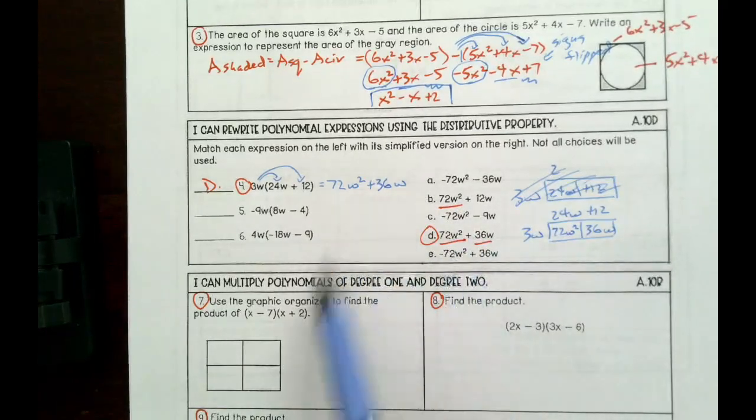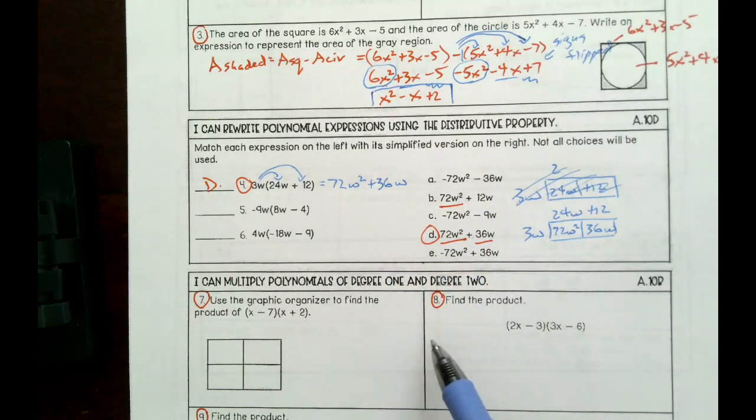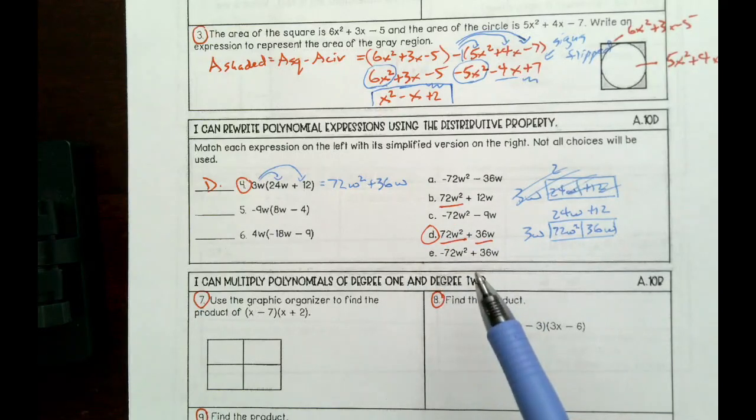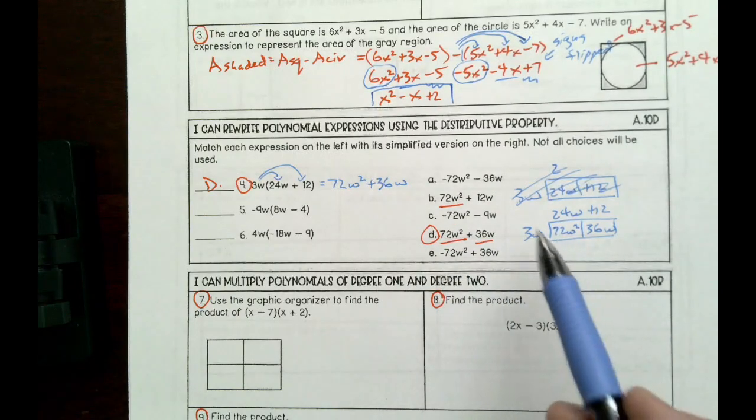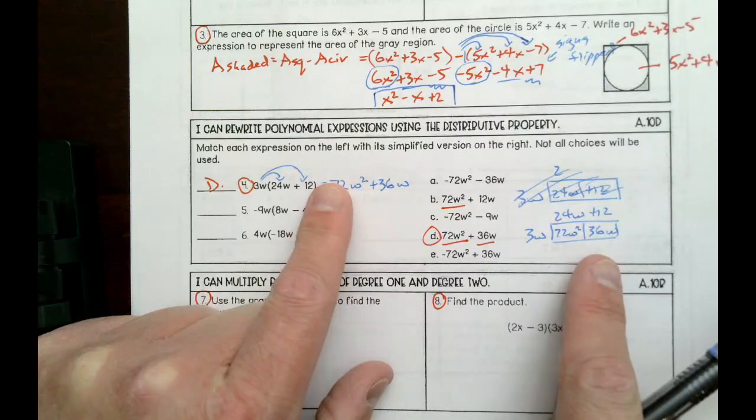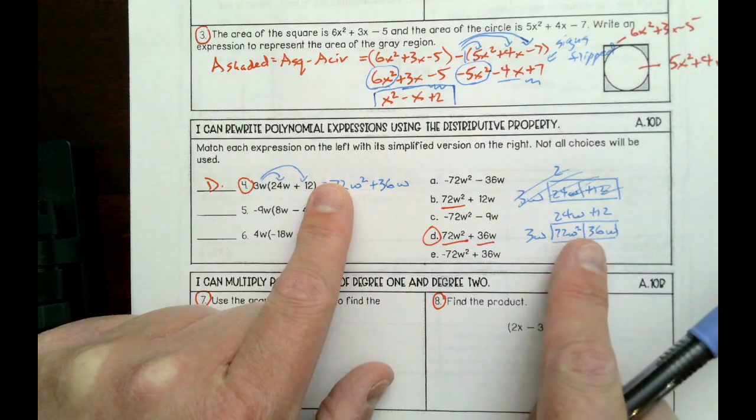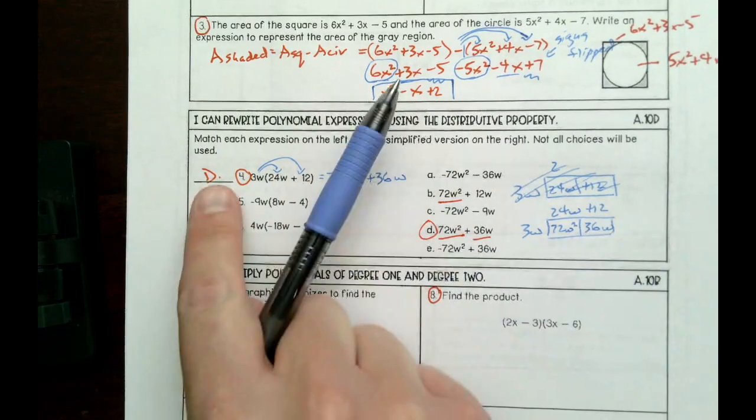And by the way, when we multiply here, all of this here is from lesson 7.3. So this is a pretty big lesson on multiplying polynomials. Again, I was just solving this one using either distributive property or like the modified box method. We get the same answer for D.